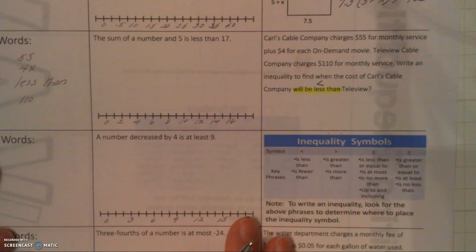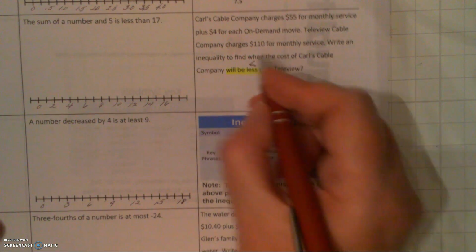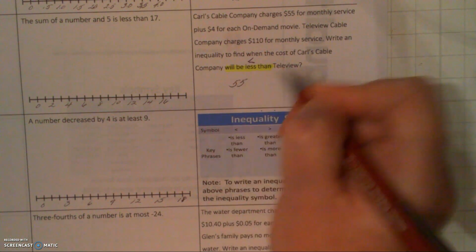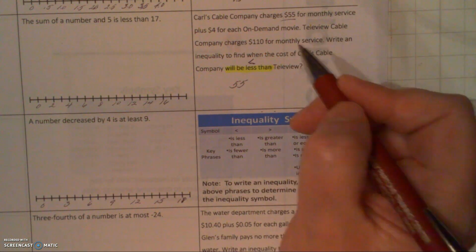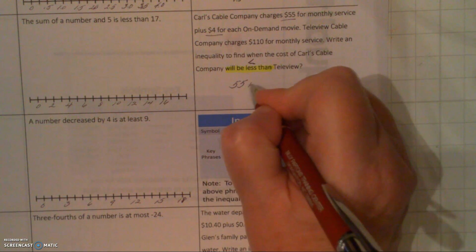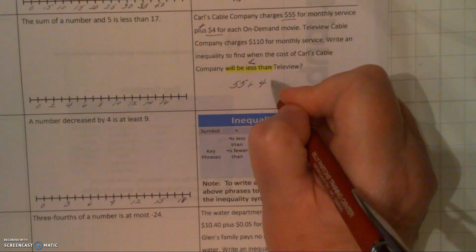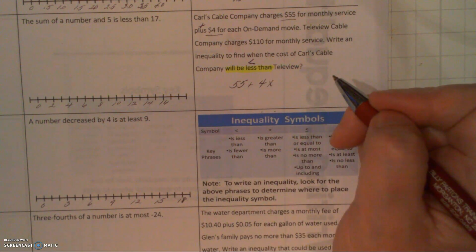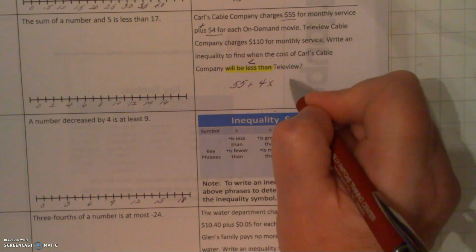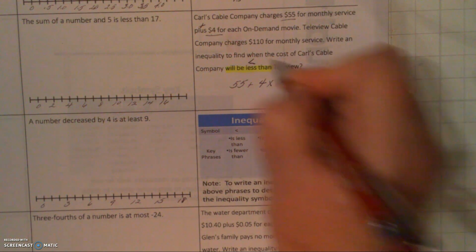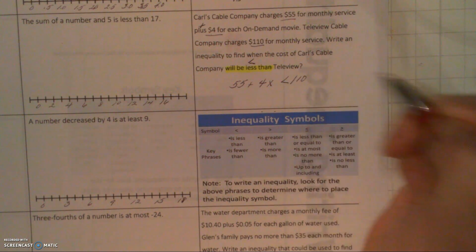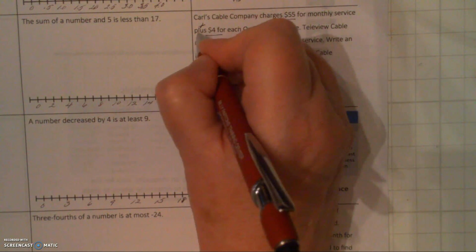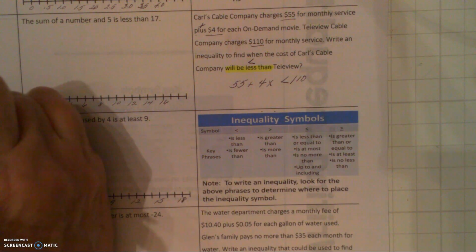So when we look at it all, we know we have to have $55, right? And $4 plus is addition, plus each on-demand movie. It will be less than $110. Okay? So another word that you would have wanted to know was plus, because that means addition.